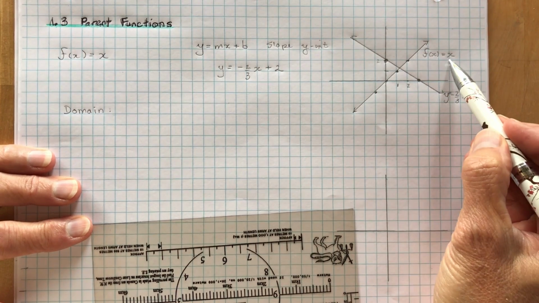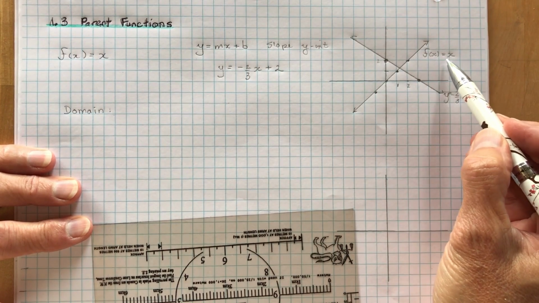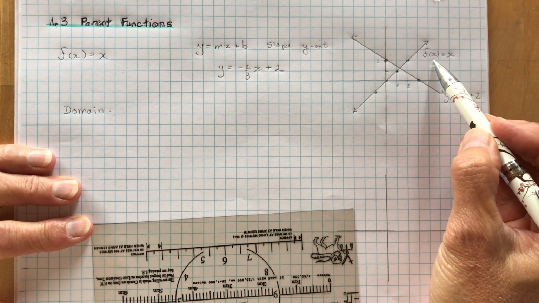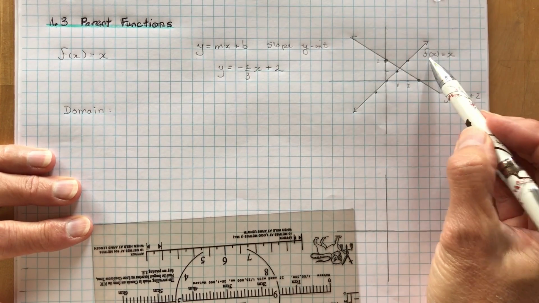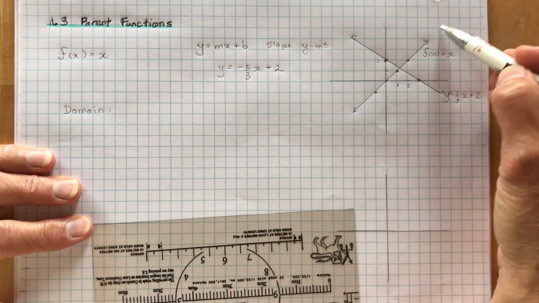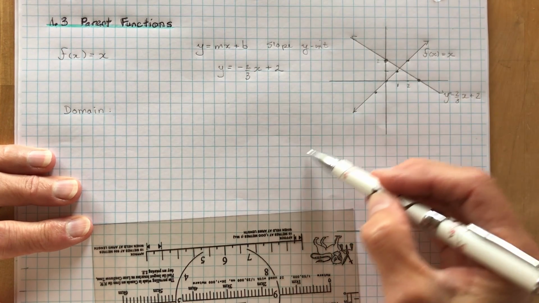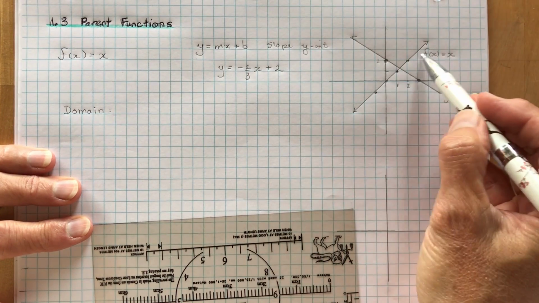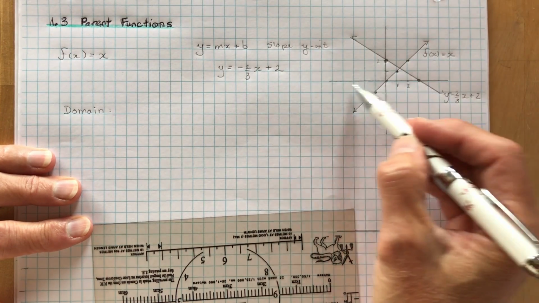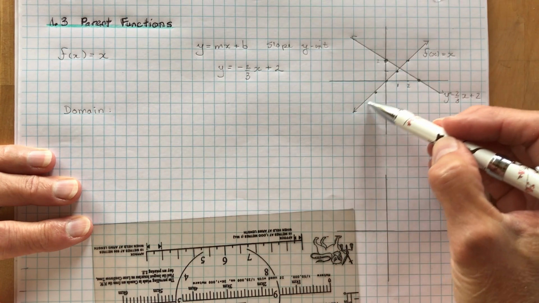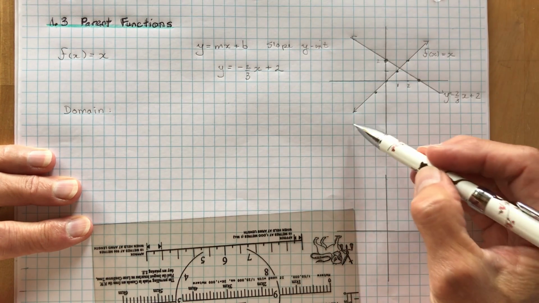I could put in 100. F at 100 is 100. F at 1 million is a million. F at minus 3,000 is minus 3,000. So this line goes up. It continues forever. To the left, I can put any value in for x this way, and the height, as you can see, it's going to go up and down.